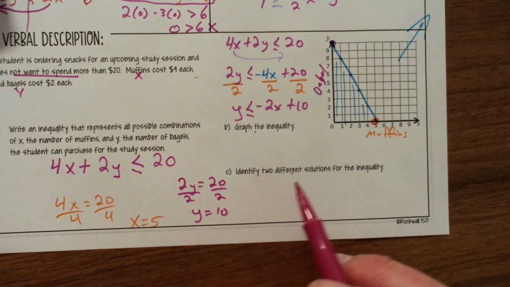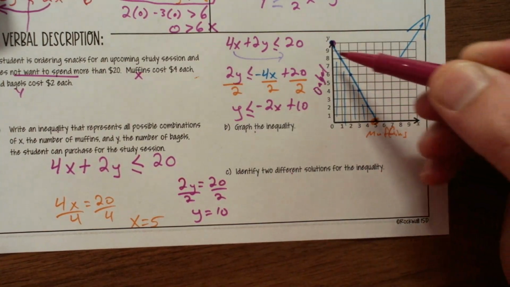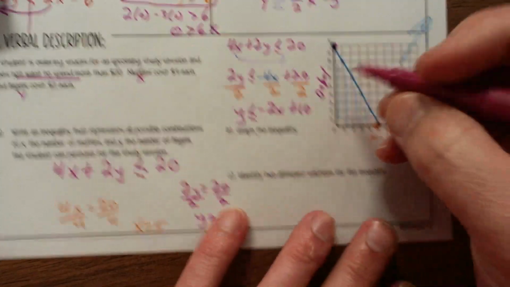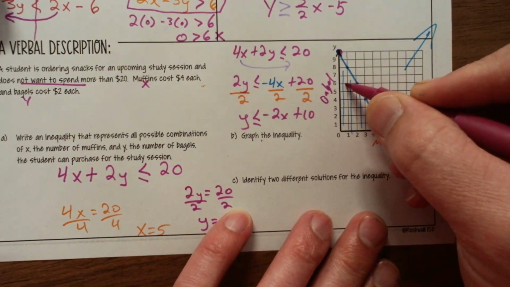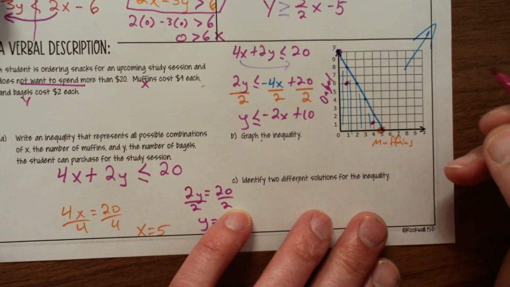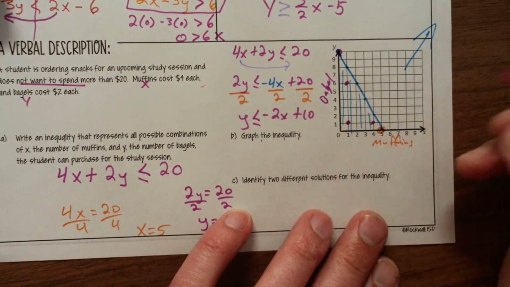Last thing, identify 2 different solutions for this inequality. Well, this is all of our solution sets. So any values in here work perfectly fine. You could buy 1 muffin and 6 bagels. You could buy 4 muffins and 1 bagel. You could buy 1 bagel and 1 muffin.